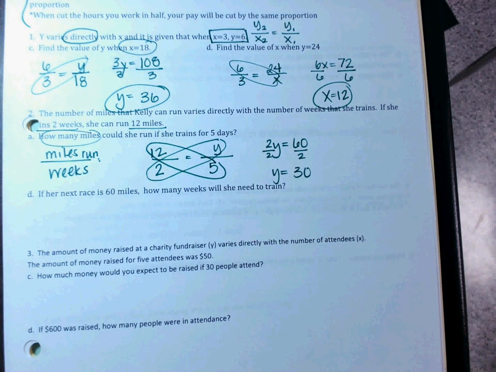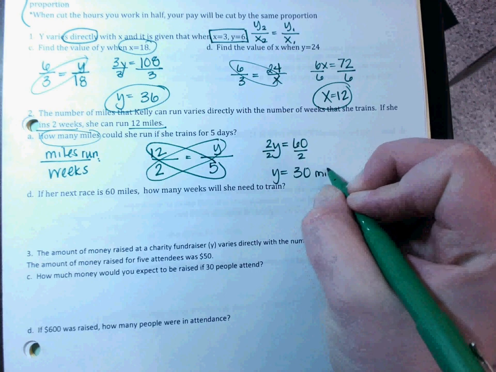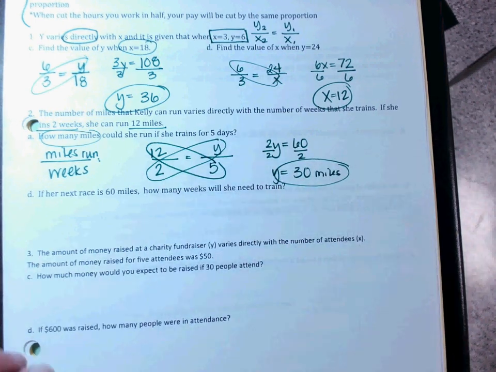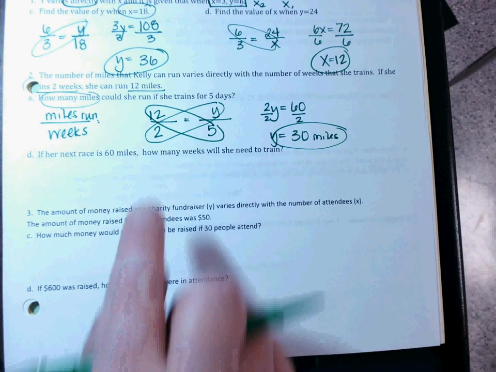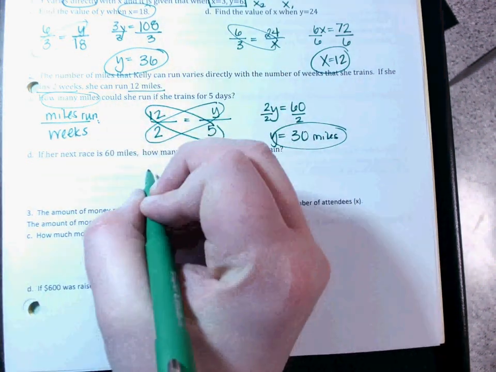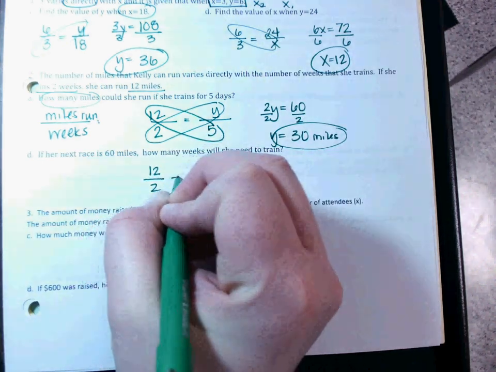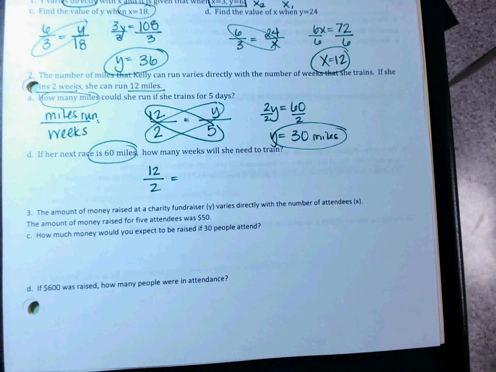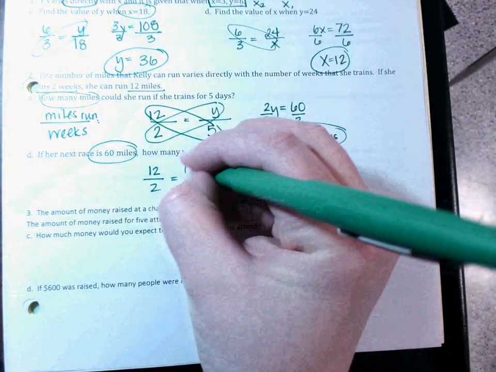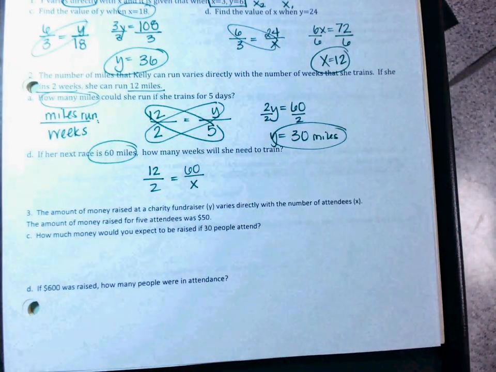Now, I do want you to go back and put units in. So if this is how far she runs, it's measured in miles. Okay? Look at the next one. It says her next race is 60 miles. How many weeks does she need to train? Okay, well, this side is going to stay the same. 12 over 2 equals. But this time, if it's 60 miles, where does that go? Top or bottom? Top. And then on bottom, I'd put x.